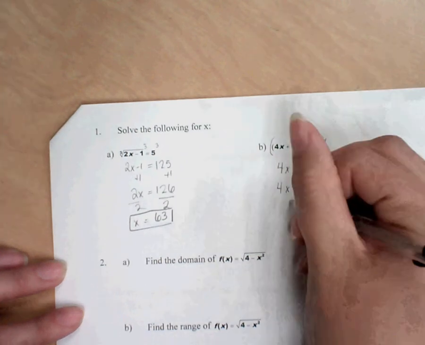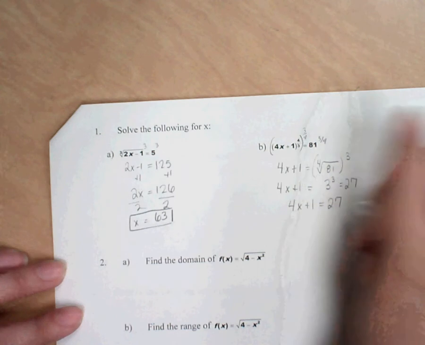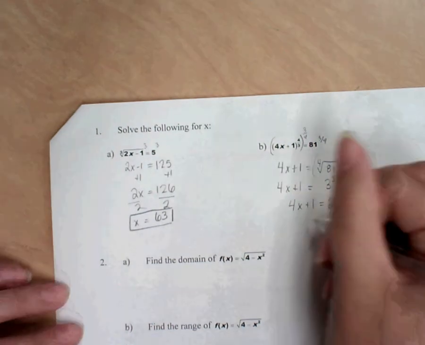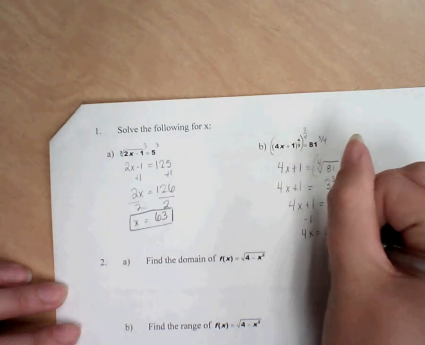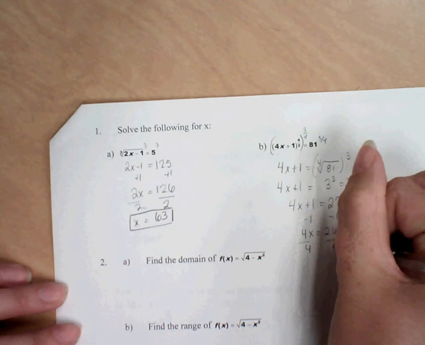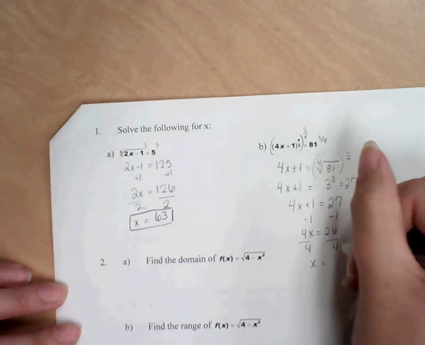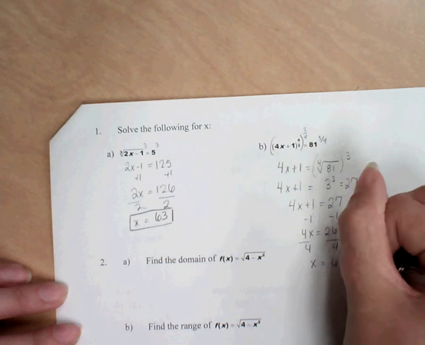Now we have an equation we can work with. 4x plus 1 is equal to 27. I'd subtract 1 from both sides. So 4x is equal to 26, and divide by 4. X is equal to, 4 goes into 26, 6.5 times.